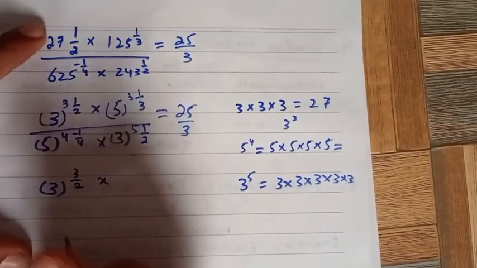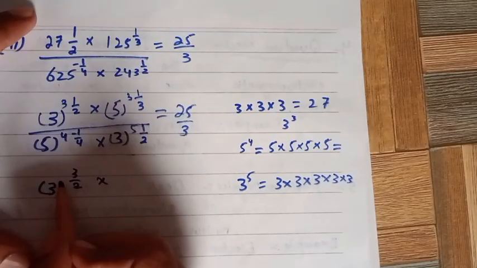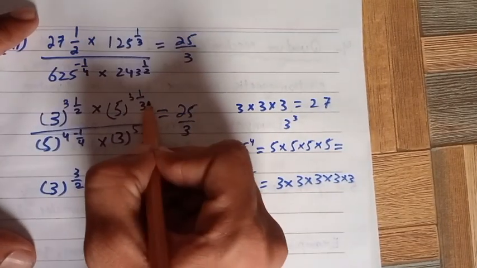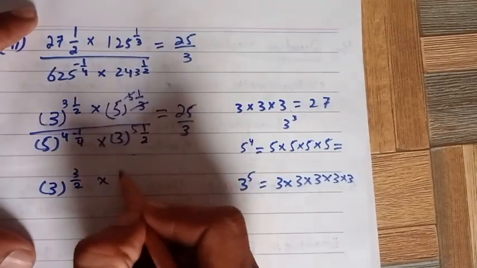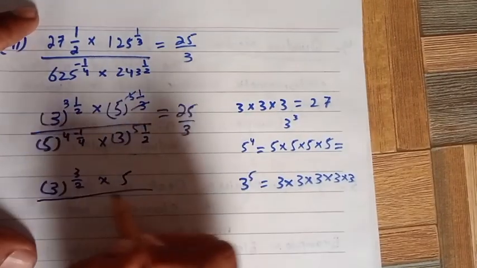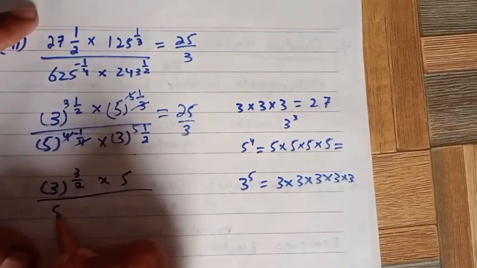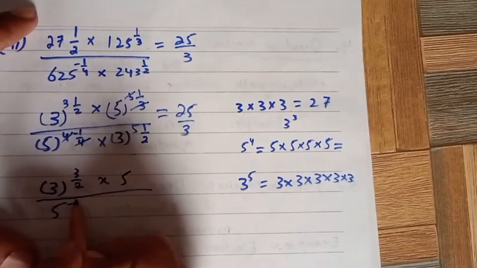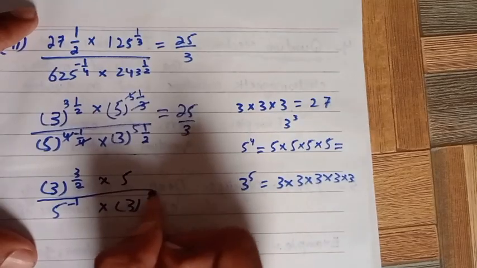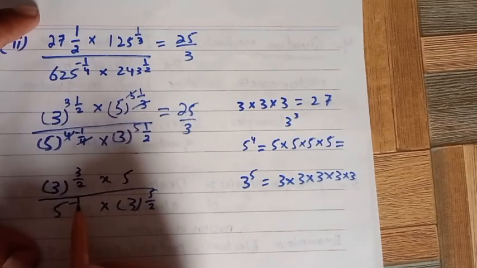Here the powers are getting multiplied. 3 power 3 over 2, multiply; these 3 and 3 will be cut, and it will be just 5. This 4 will be cut, 5 power minus 1, multiply 3 power 5 over 2. This will remain.